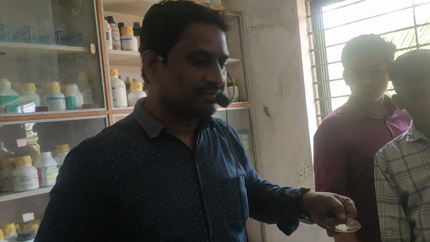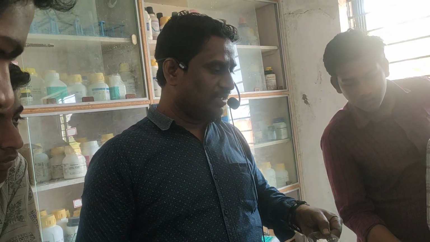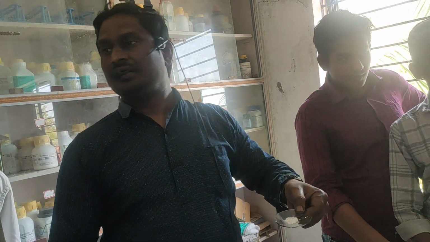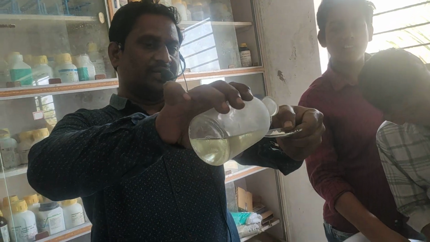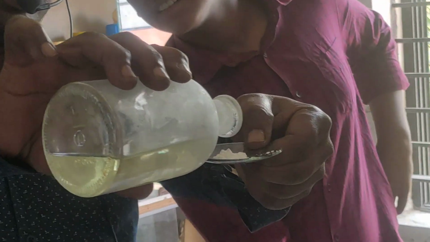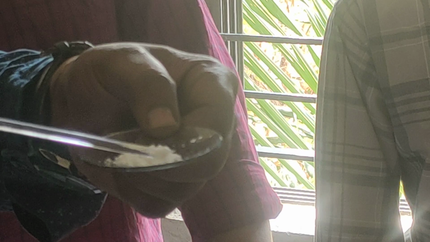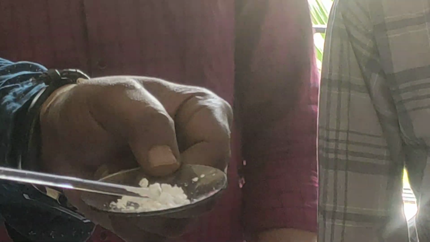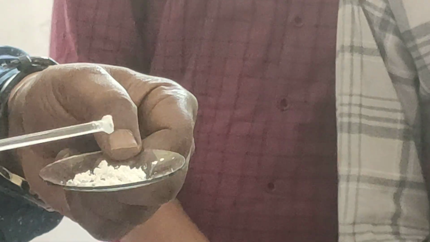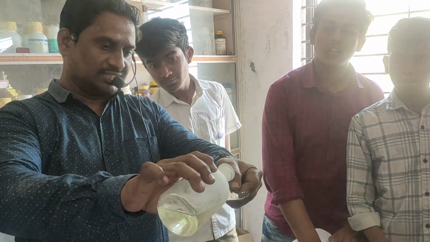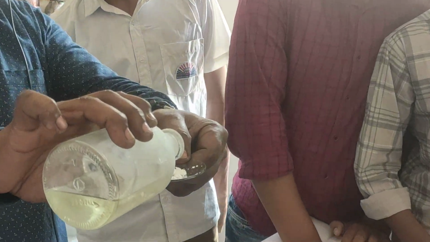Where is the dropper? I'm adding just one drop only. Now make a paste with the glass rod, and bring it near the flame. It is still not sticking, so one more drop I'm adding.